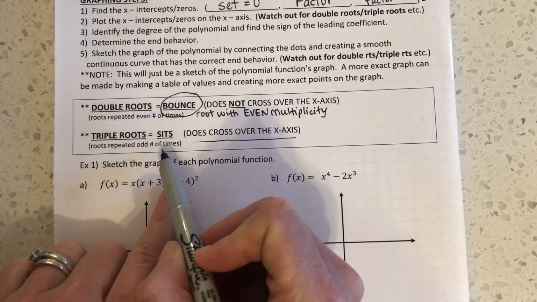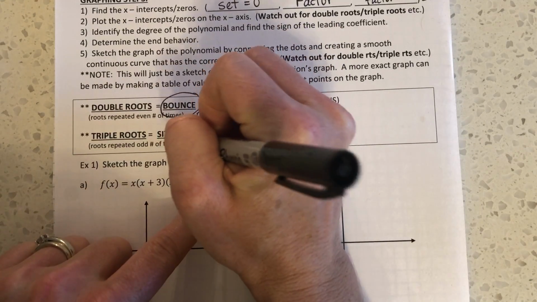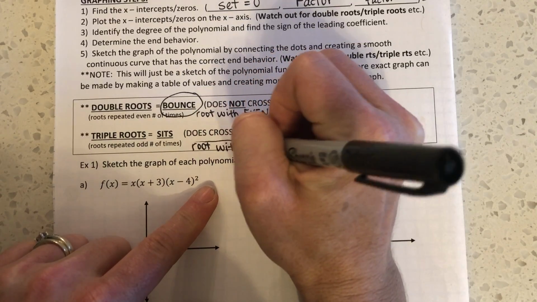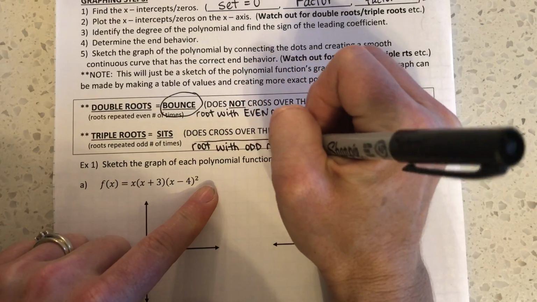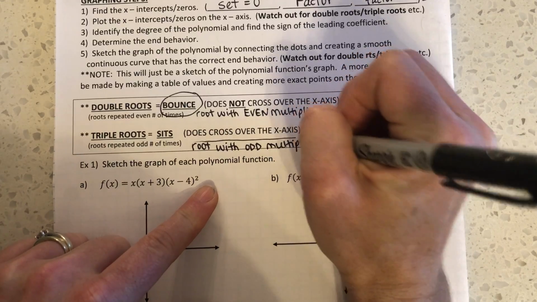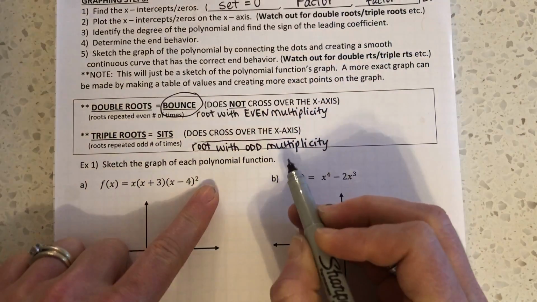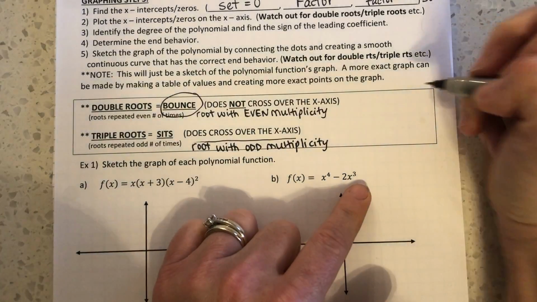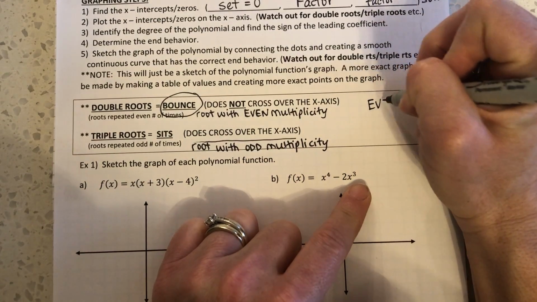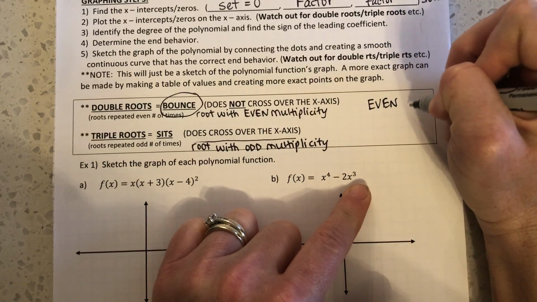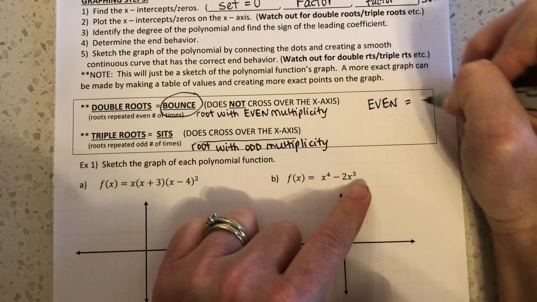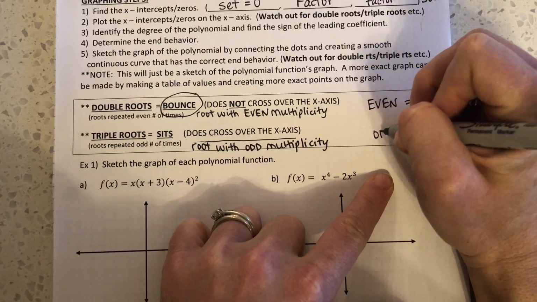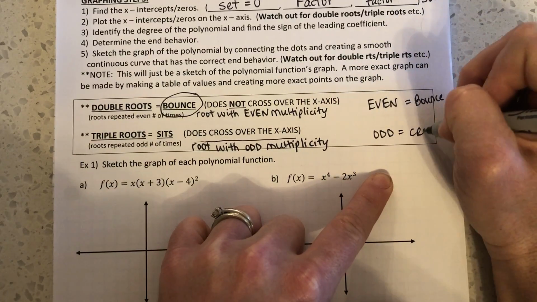So again, some math books will call that a root with odd multiplicity, which just means that that root or x-intercept was repeated an odd number of times. The important thing is to remember this: even equals bounce, and odd equals cross.